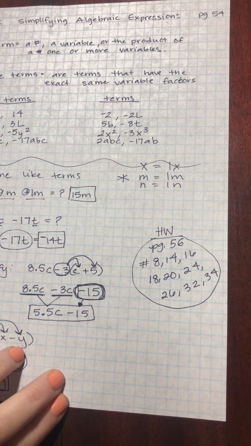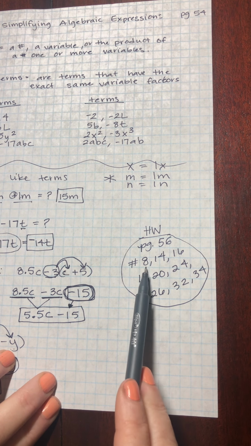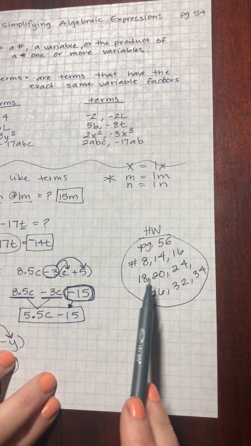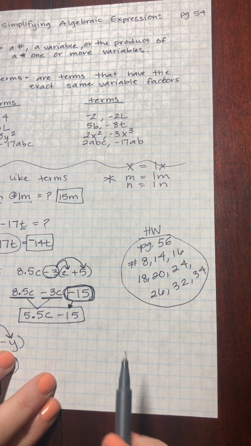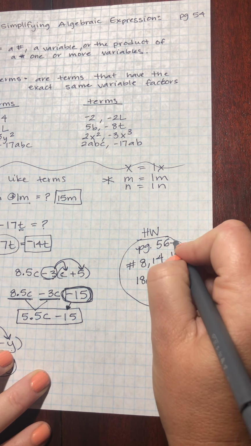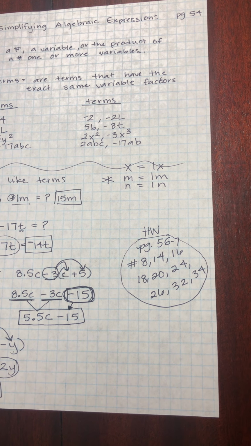If you get stuck, come see me, okay? Page 56, 8, 14, 16, 18, 20, 24, 26, 32, 34. It also is on page 57. Okay, thanks, guys.